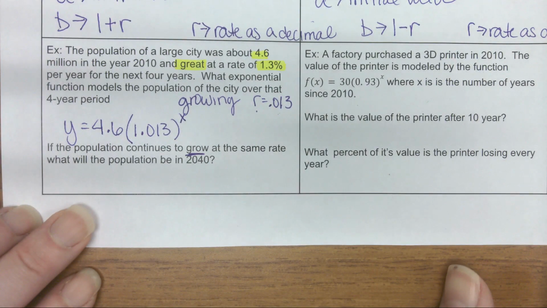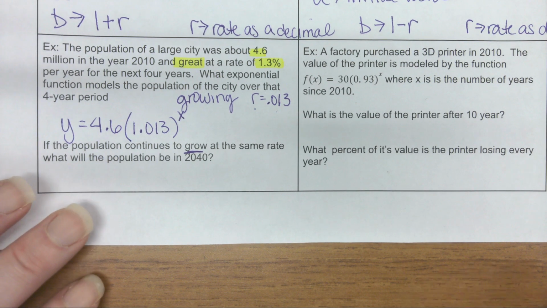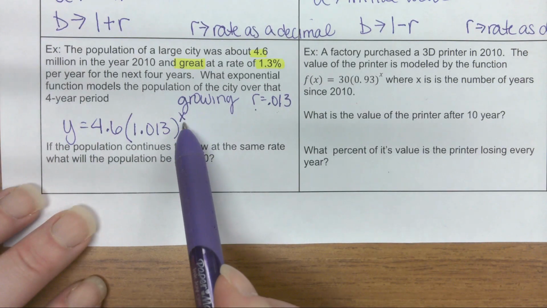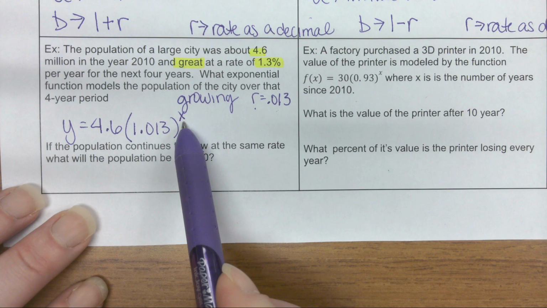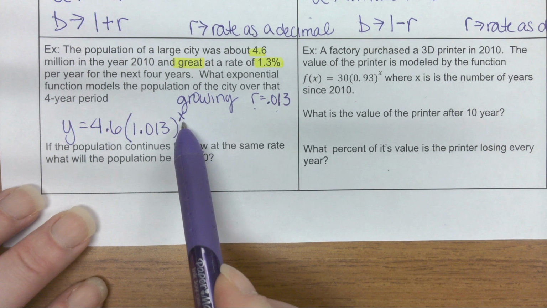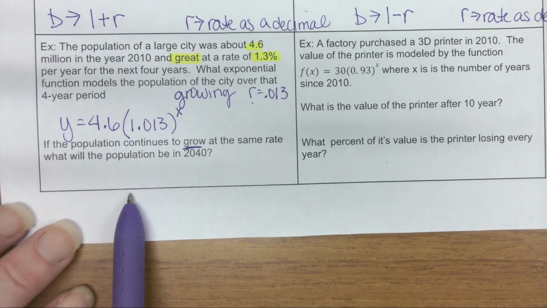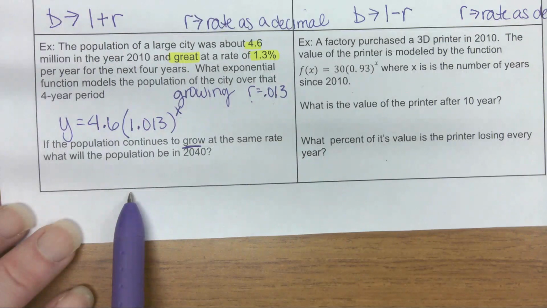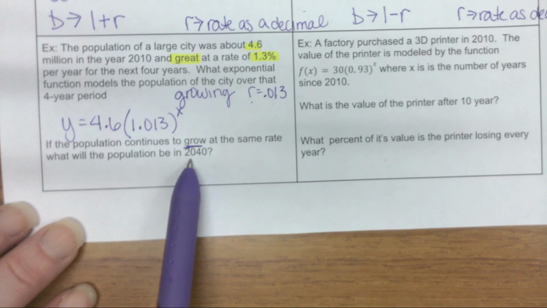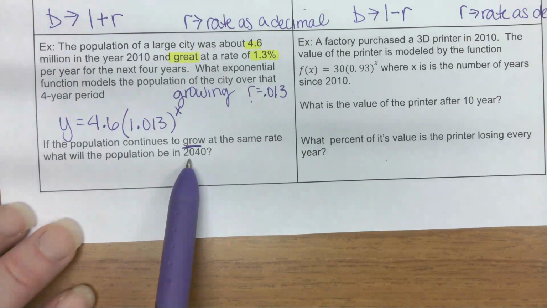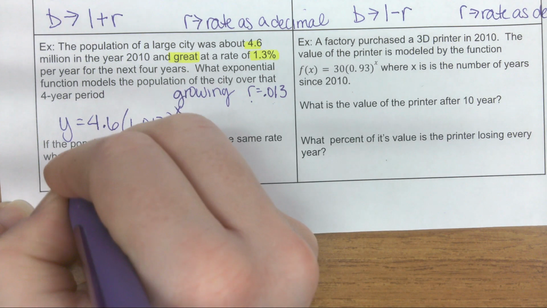Okay, now typically with population models, what we're dealing with here is x starts at the year it began. What year did this begin? 2010. Okay, so when we're answering this question now, remember, we're not going to put in 2040 for x. We're going to figure out how much time has gone by. All right, we're going to need a calculator for this.